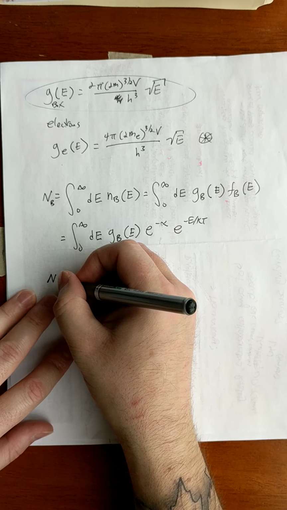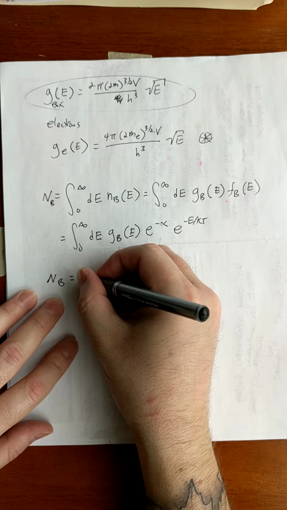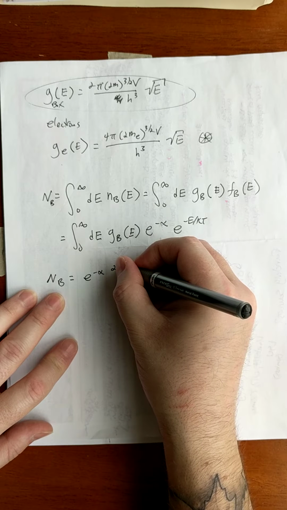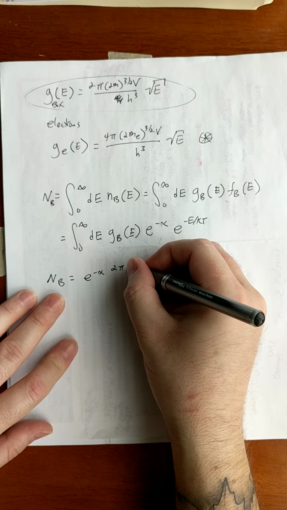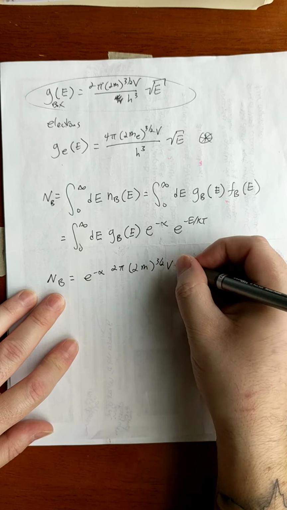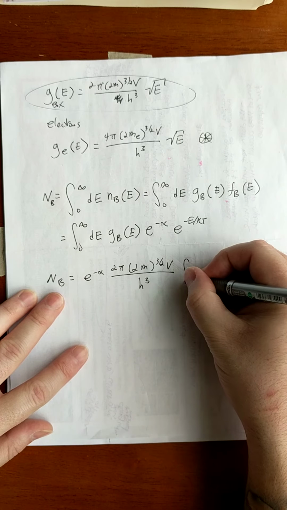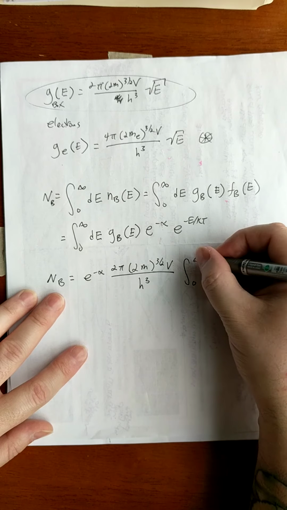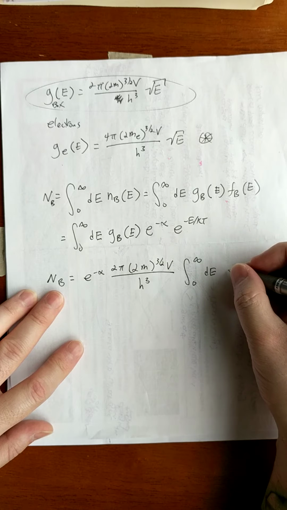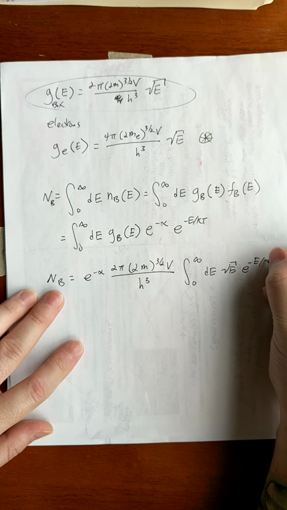And Boltzmann equals e to the negative alpha, 2 pi. I don't know why halfway through it says, hey, they're electrons, because that's just confusing. Volume, h cubed, 0 to infinity, dE, square root of E, e to the negative E over kT.